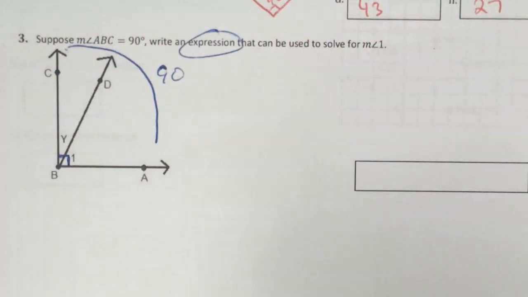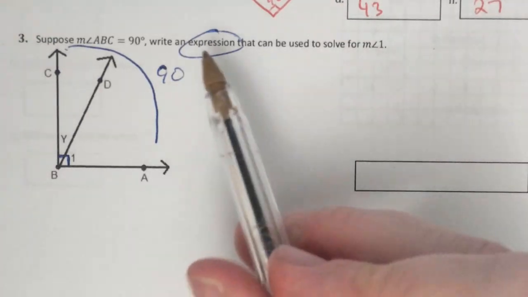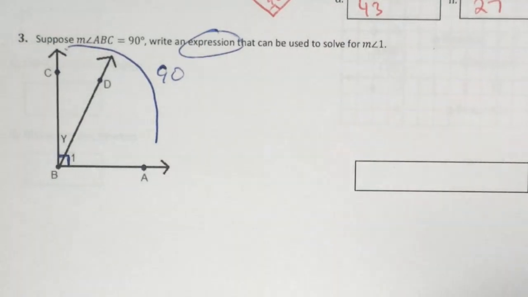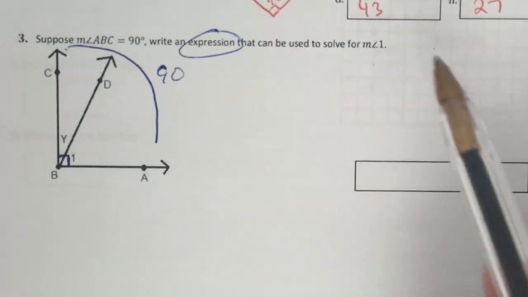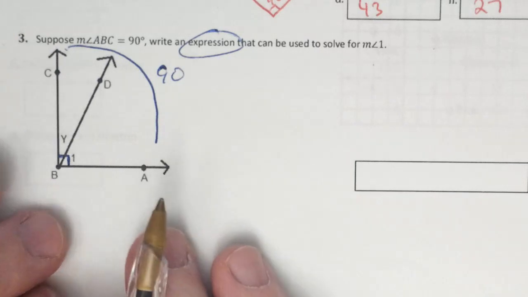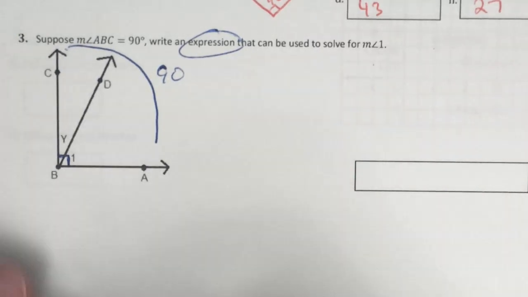They want to know the expression. Now, expression versus equation. Equation has an equal sign. Expression, no equal sign, which we'll talk about later too. And they want to know how to solve for angle 1. Now, when you look at this problem, a bunch of people are going, I have no idea how to do this, which is totally fine.